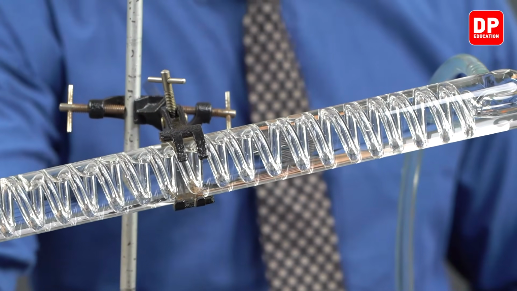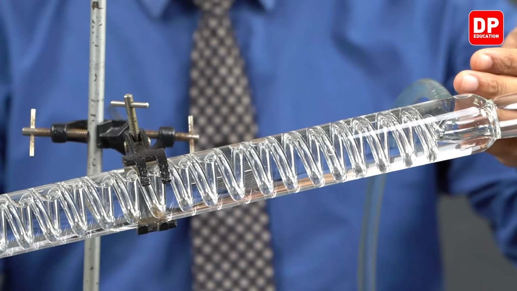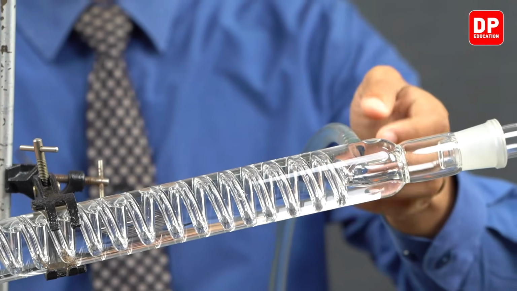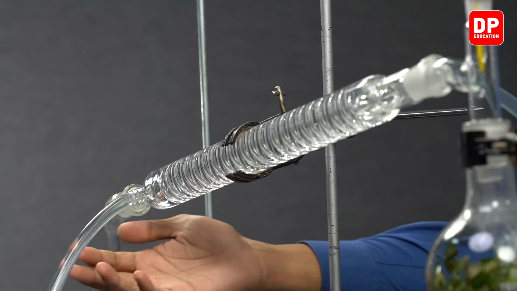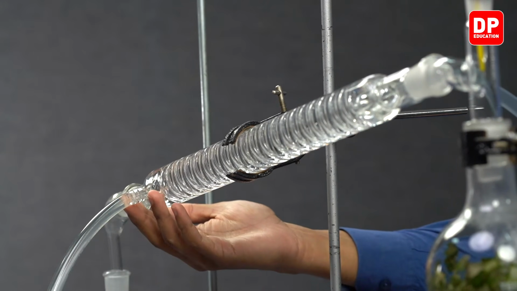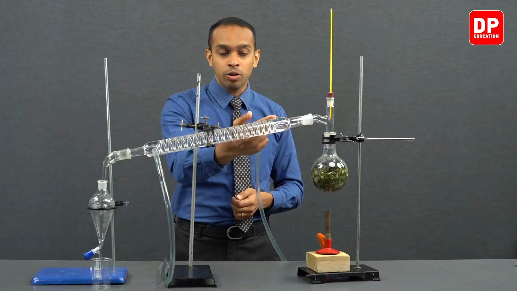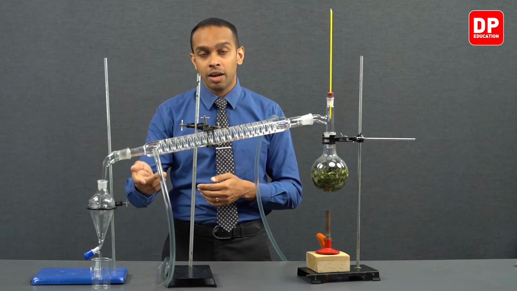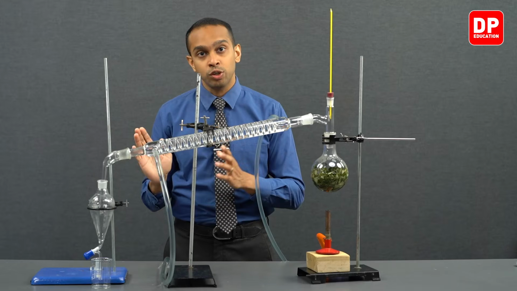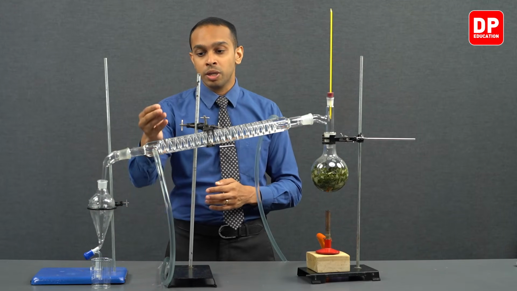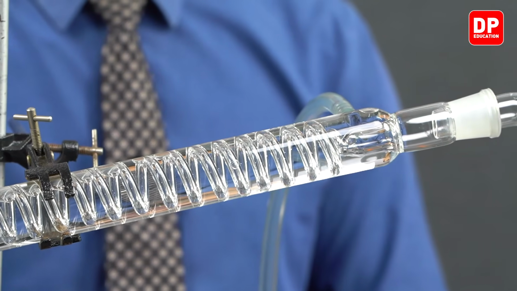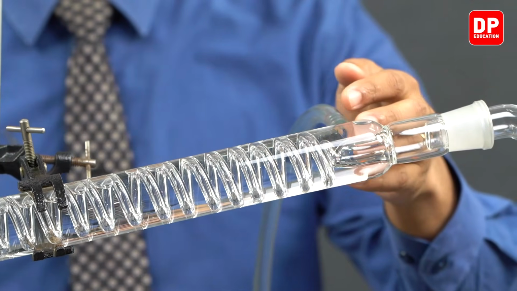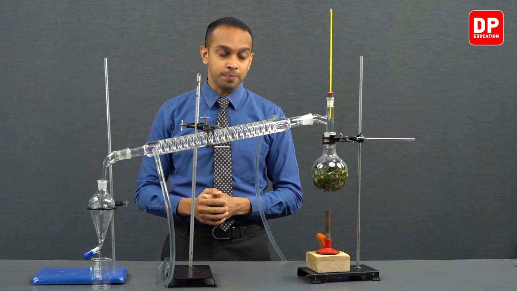We started filling it from this end and we saw that the water was filled from the bottom end of the condenser and was taken out from the top end of the condenser, and we have allowed the water to continuously run. We have not turned off the tap, so you can see water will be running from the bottom end of the condenser all the way to the top end throughout this experiment.